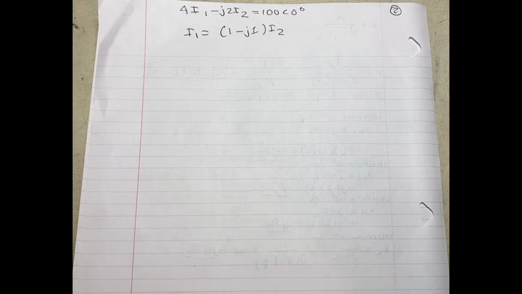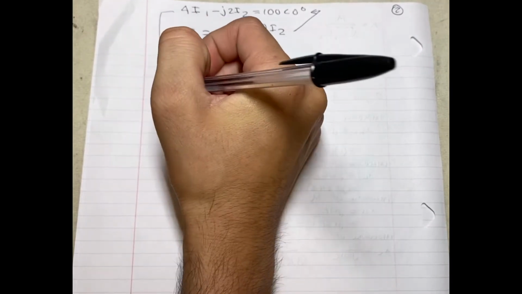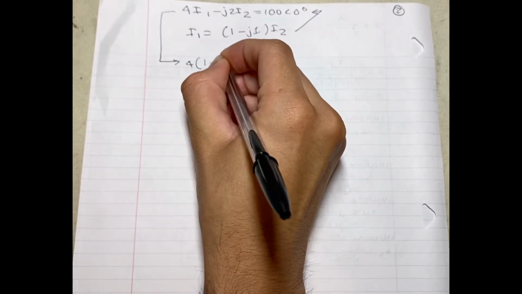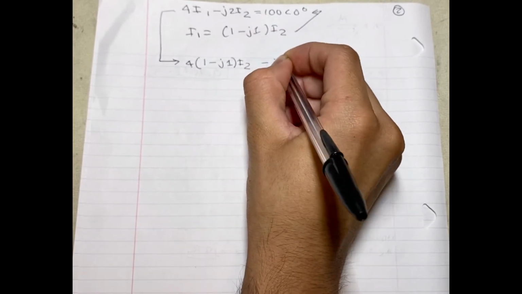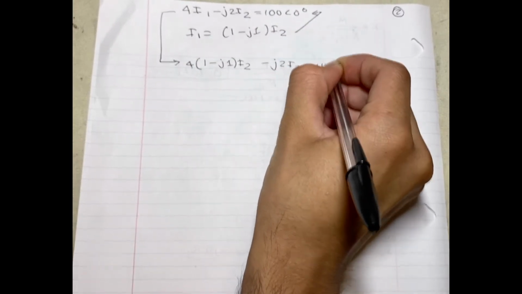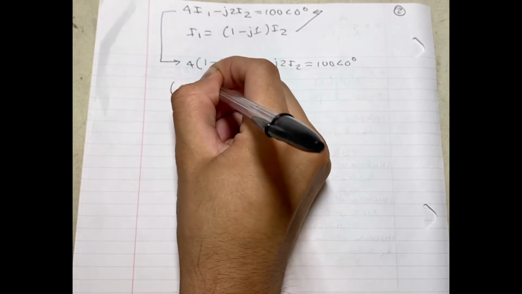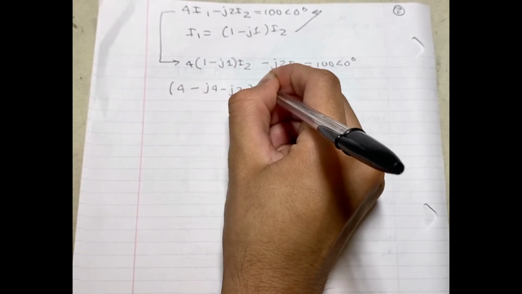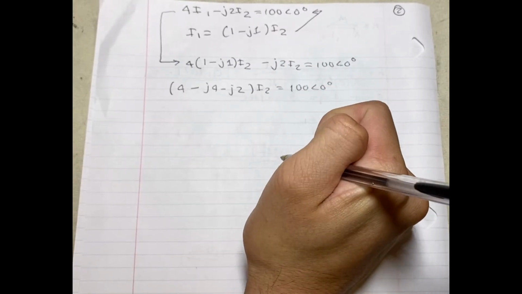Next, we're going to use the two equations to solve for I1 and I2. So we're going to look at this first equation here, and we're going to plug in I1, and we're going to get 4 times (1 minus j1) times I2 minus j2 I2 is equal to 100 angle 0 degrees. This turns into (4 minus j4 minus j2) all times I2 is equal to 100 angle 0 degrees.